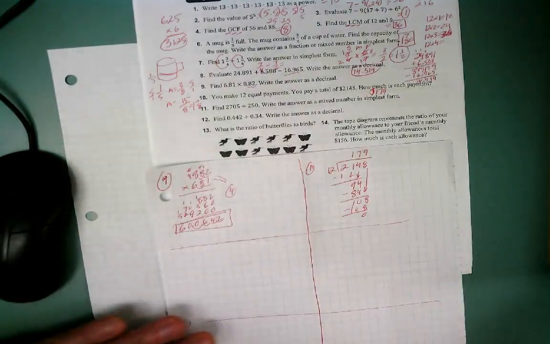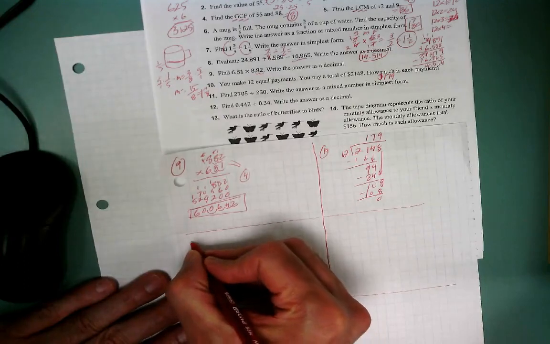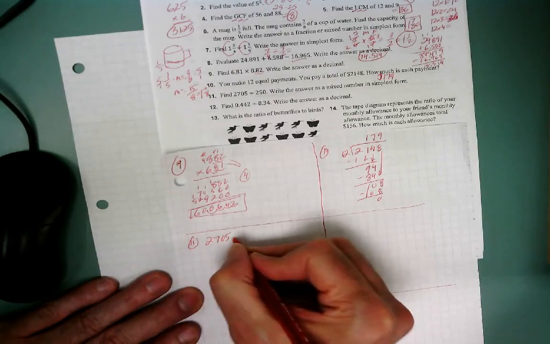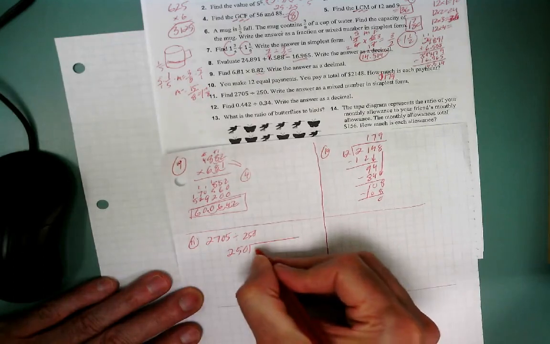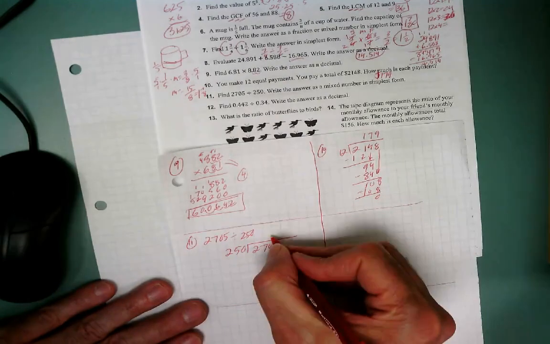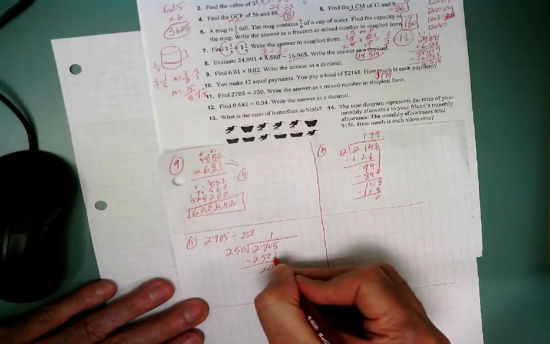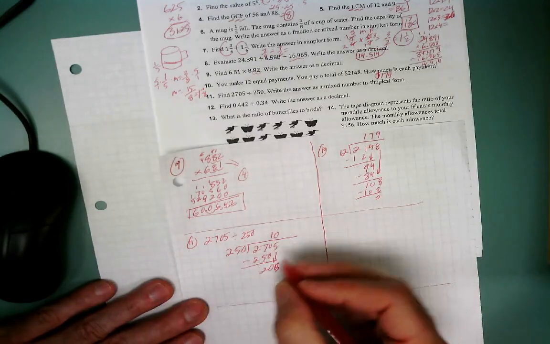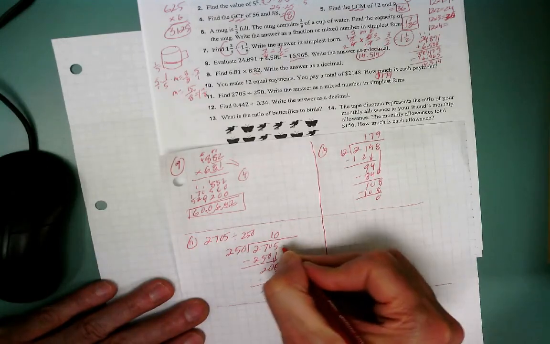All right, find 2705 divided by 250. Easy enough. And foolish me, I should have just written it like the problem wanted me to. This is easier than you think because 250 goes into 270 once. It goes into 205 0 times. So I just have to add a decimal, bring it up, and add a 0, bring it down.